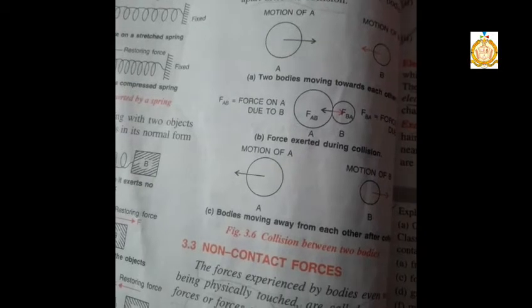The first one we have is gravitational force. We know that if we throw a body upward, automatically it comes toward the earth. That means the force due to gravity makes the body fall when released from a height. We are not applying any force, automatically the body is coming toward the earth. That means it is a gravitational force.